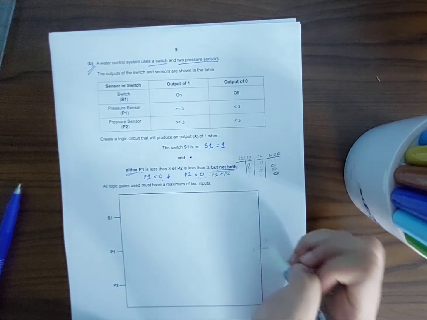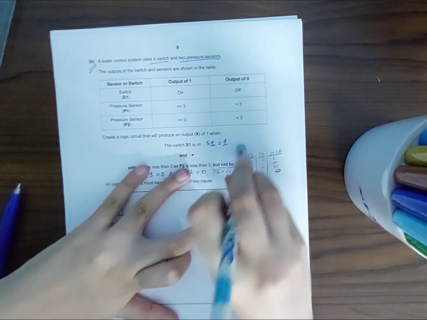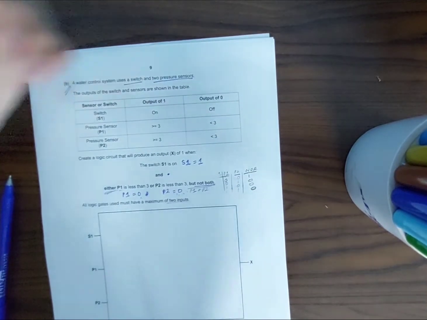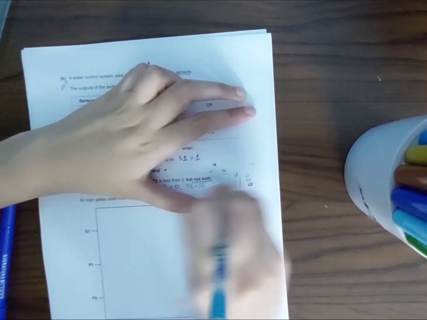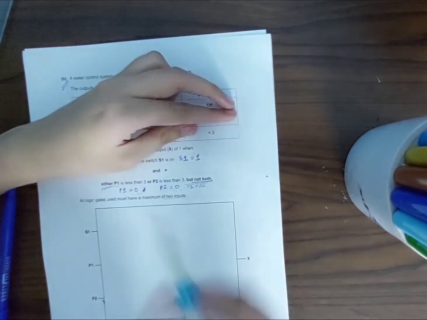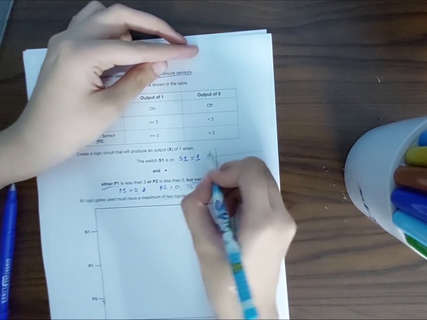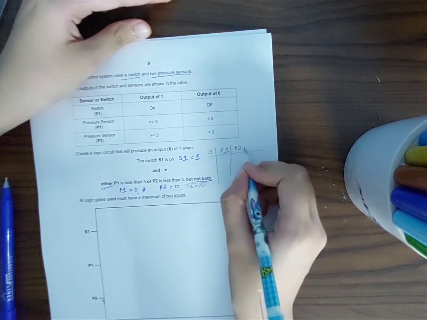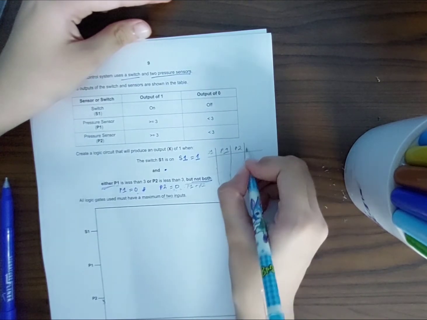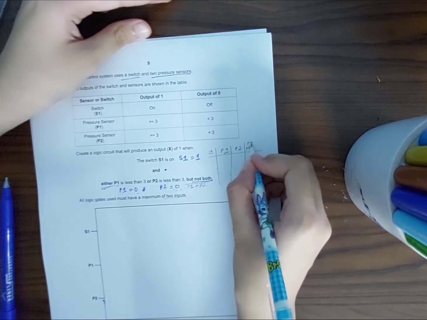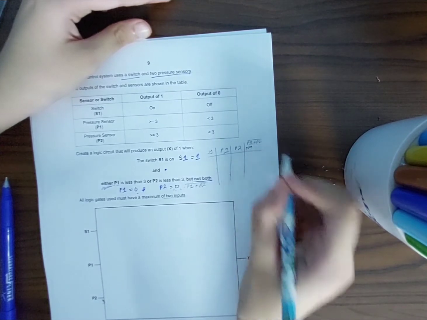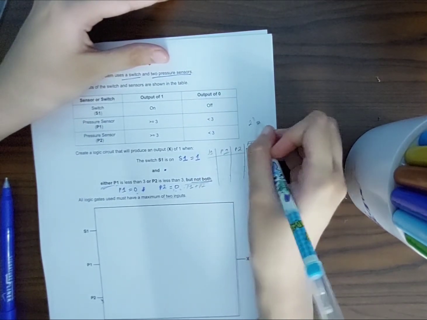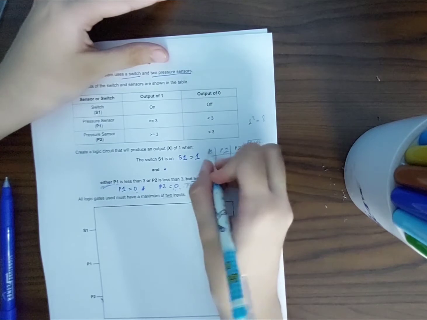Okay, now we have to draw a bigger truth table, so let me erase it. S1, P1, then P2, and if you're going to do P1 NOR P2, I'm going to use the NOR gate in that situation. Now it's basically 2 to the power n; we have 3 inputs, 2 to the power 3 is 8. Okay, so let's draw a truth table.